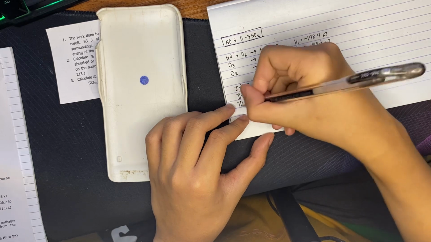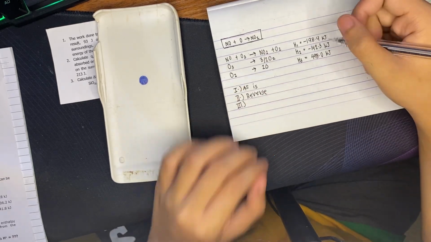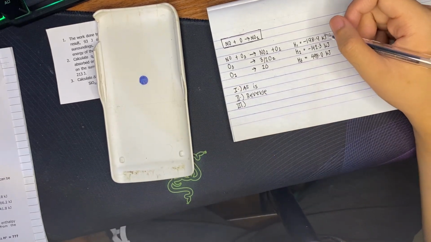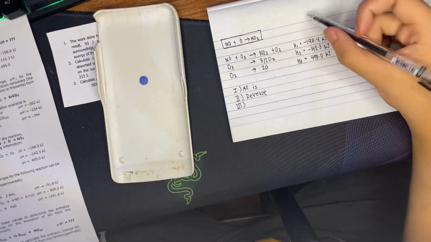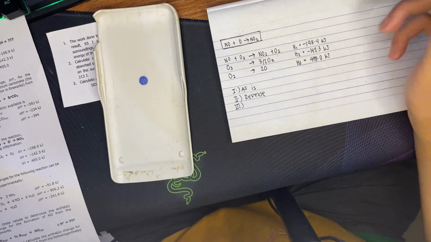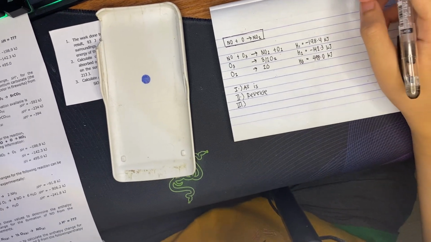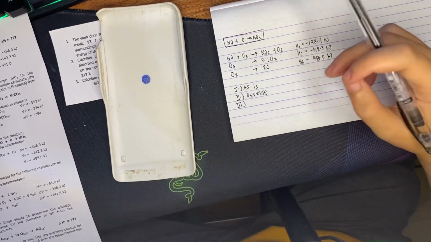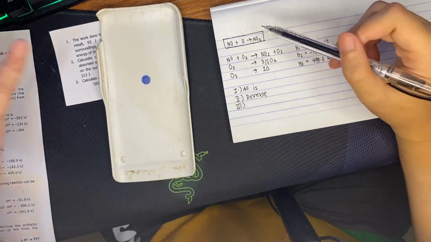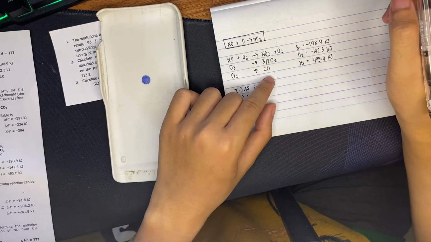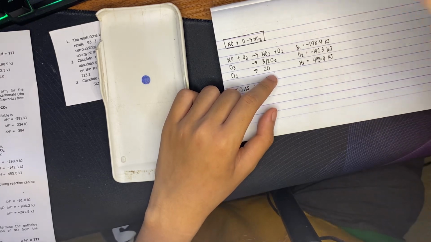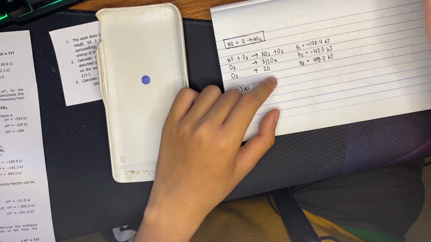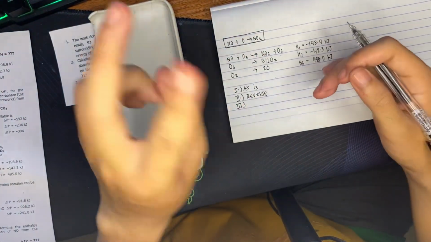Next, we have step 3. Now in step 3 we have O2 will yield 2 oxygen. Now in this case, since in the desired equation we have oxygen, and in the third equation O is placed at the product side, now we want it to be at the reactant side. So what we're going to do is use multiple steps, in this case just 2 steps.